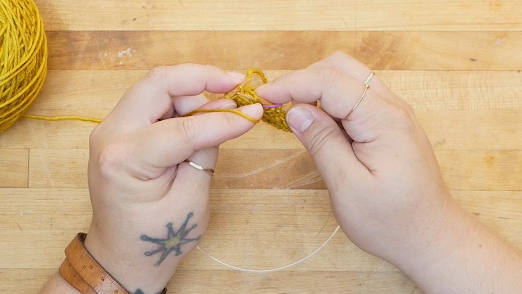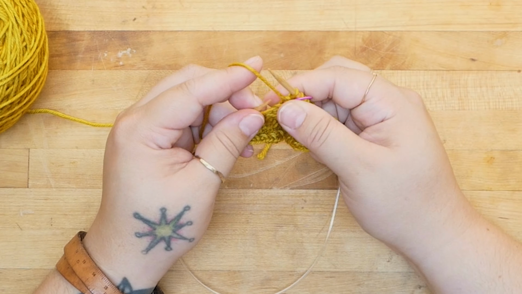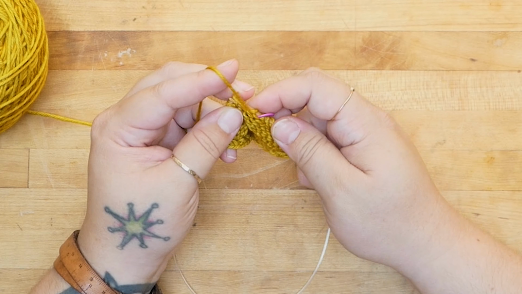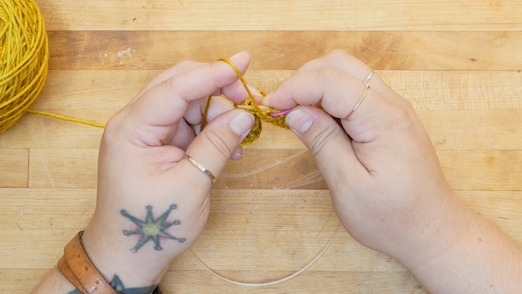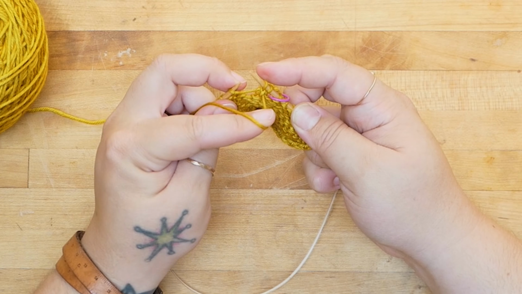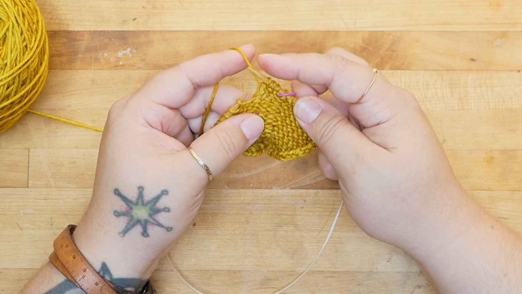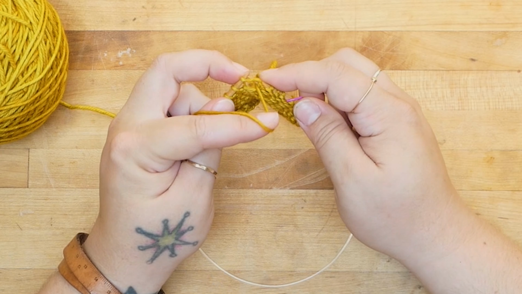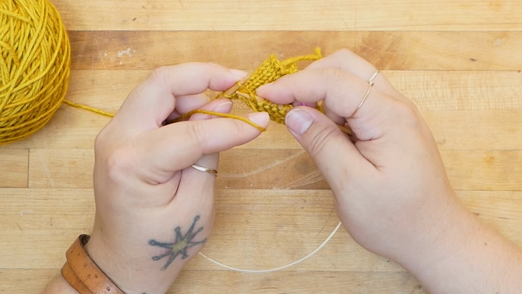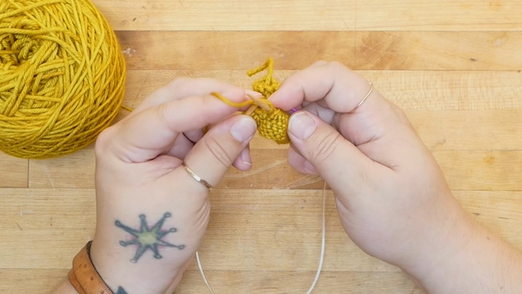purl one more, and then we're going to go from the front to the back, with the right side in front to do a left leaning increase on the purl side row. I know, it's basically just the opposite of everything else I just told you, but that's exactly how to do it. And when you flip your work around and look at it from the right side, or the side that's flat, the knit side, it's going to look exactly the same as all of the other increases that you did.